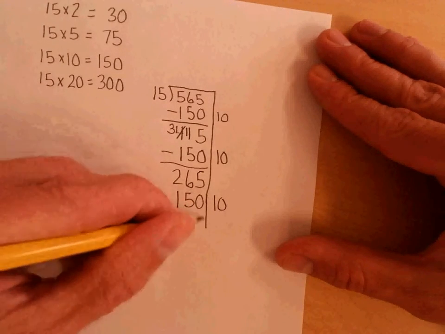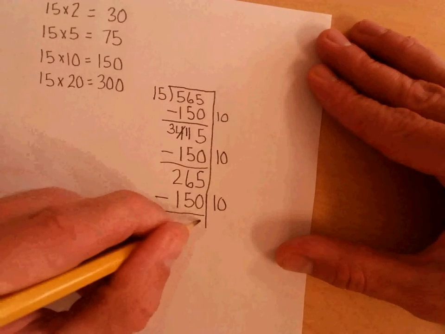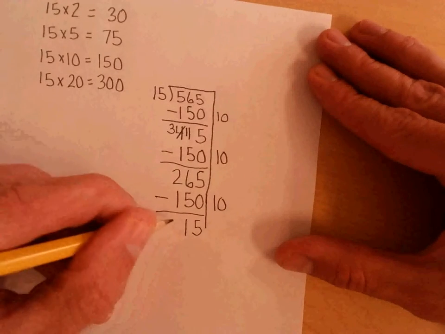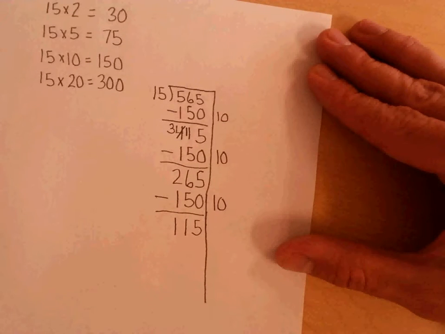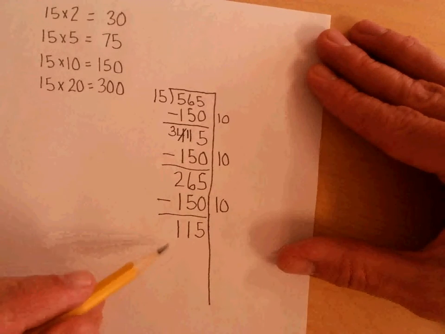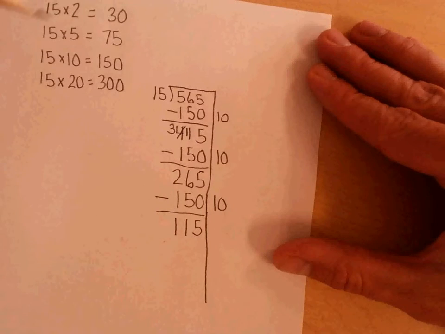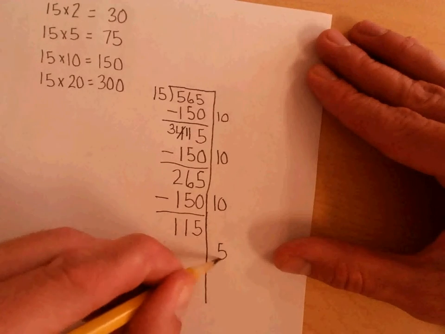So I'm going to subtract 150 here, and 5, 1, 1. Now you can see that this is taking a lot of time compared to the other one, but this is one strategy that we can use until our confidence has grown with this method. Now I'm back here at 115. If you remember, I used 15 times 5, which is 75. I can do that here.